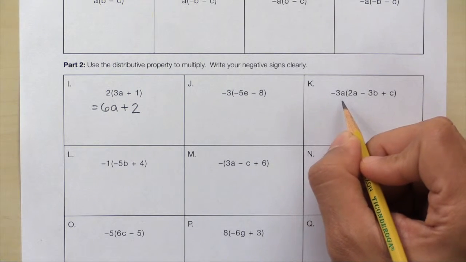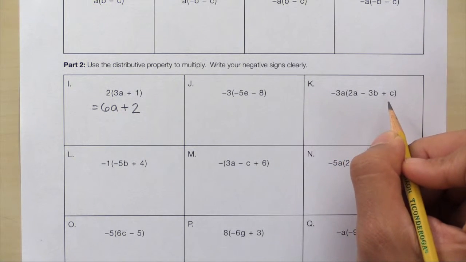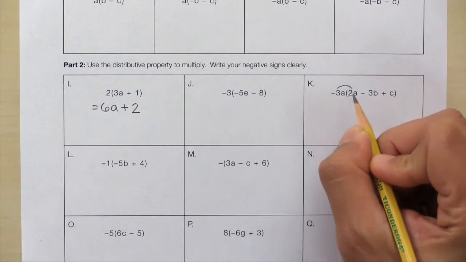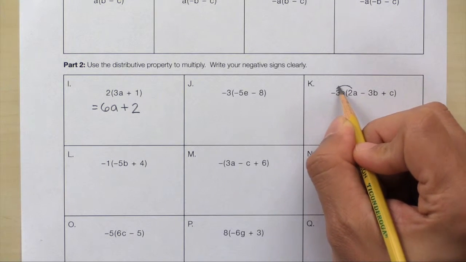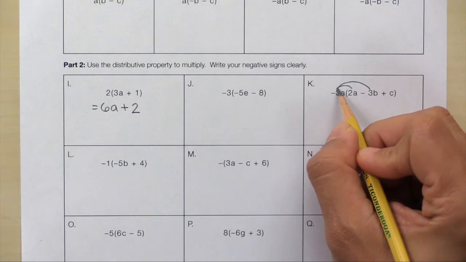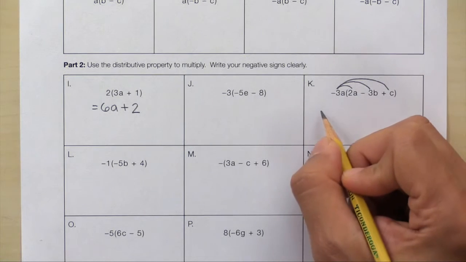Here's box K. Negative 3a times (2a minus 3b plus c). So first we'll do negative 3a times 2a. Then we'll do negative 3a times negative 3b. And finally, negative 3a times c.